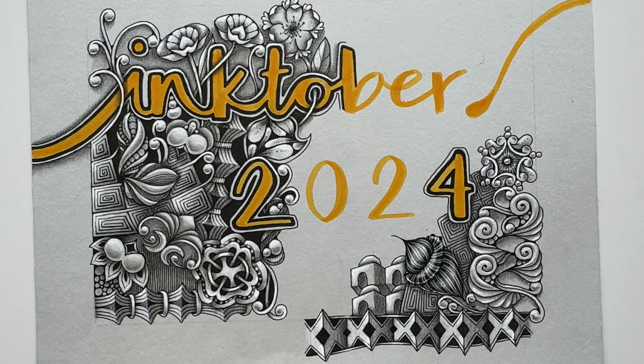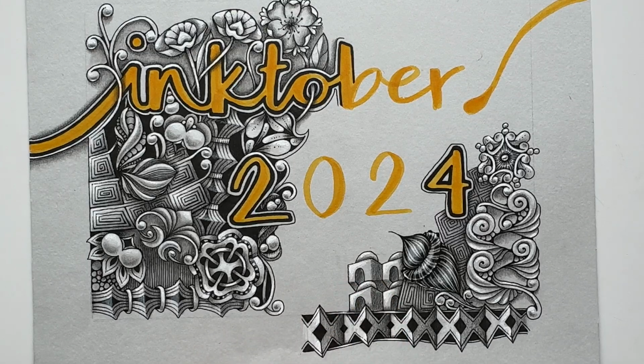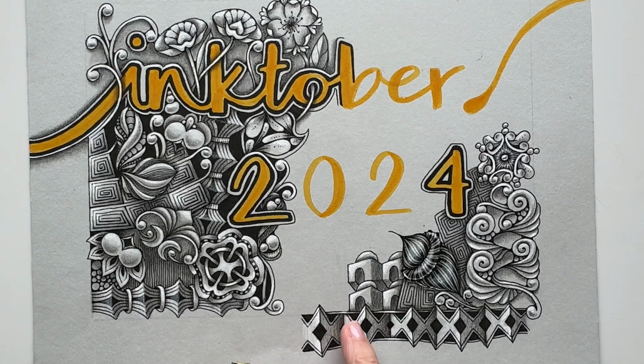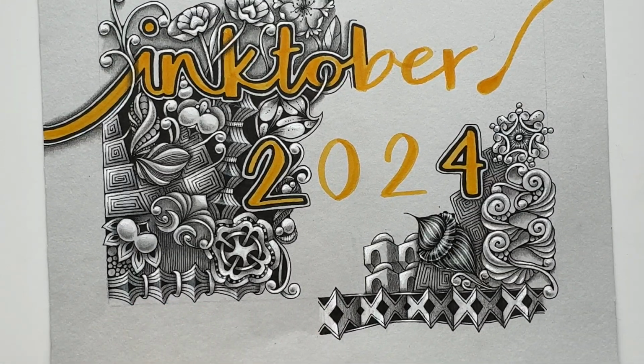And today we have another tangle that starts with a grid, so it's the same as the one that we used yesterday. It's more or less like this one, and I think I will extend this ribbon to the left using this new tangle.